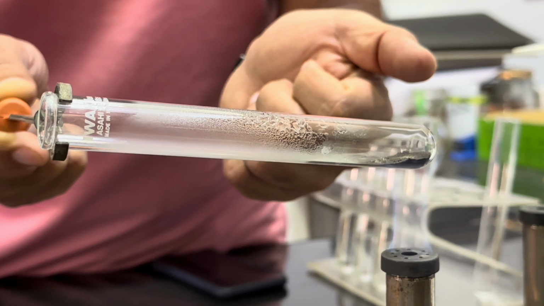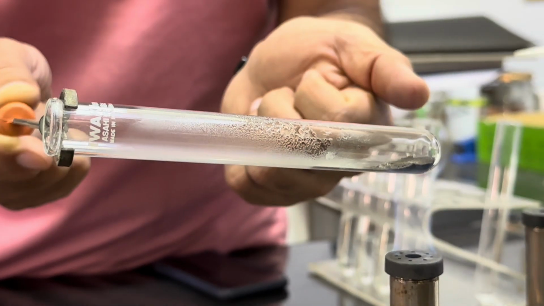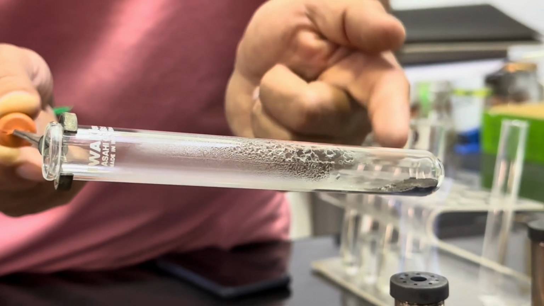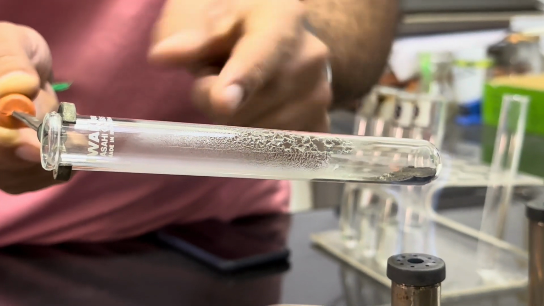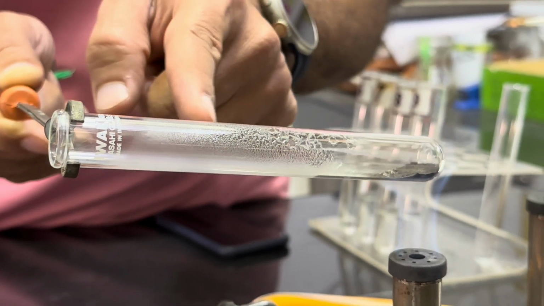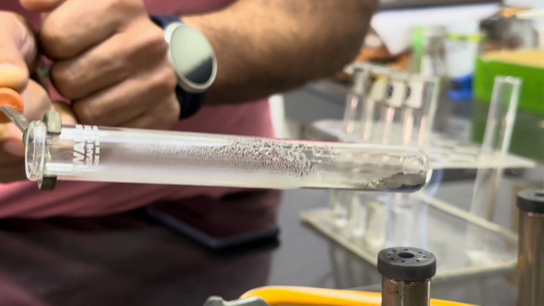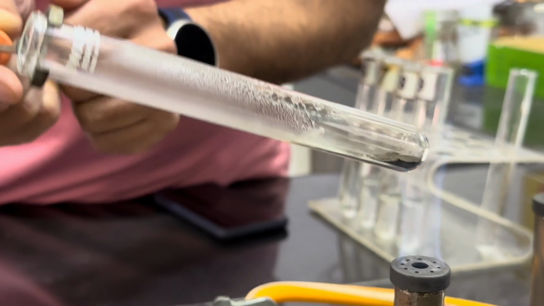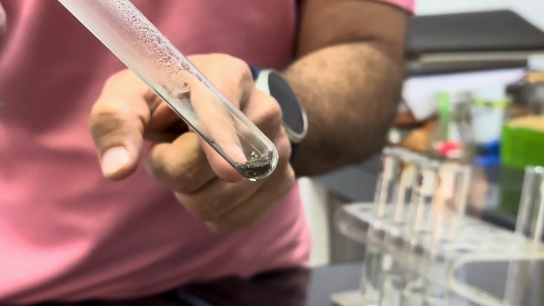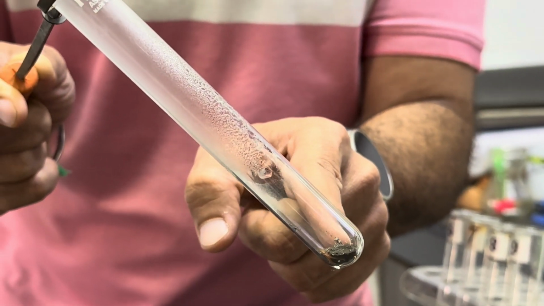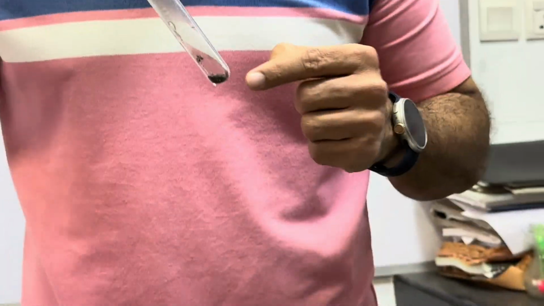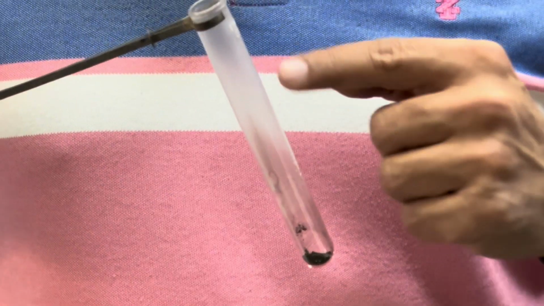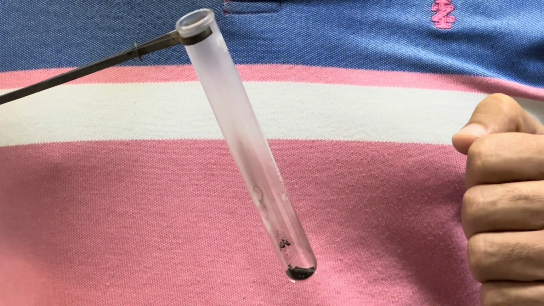And now we can see the total solid content from green has turned into gray or black solid. And the neck contains the condensation of water vapors. Yeah, that's done. So we can see it's totally a black solid now. That black solid and condensation on the neck of the tube. We will record this observation in the column now.